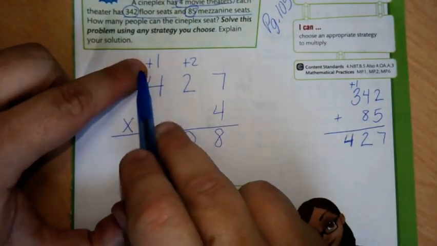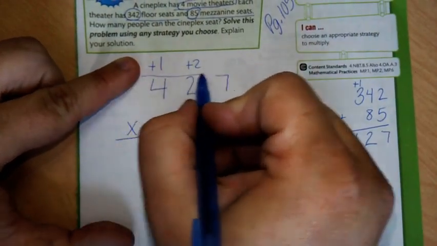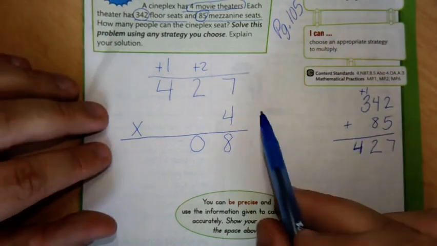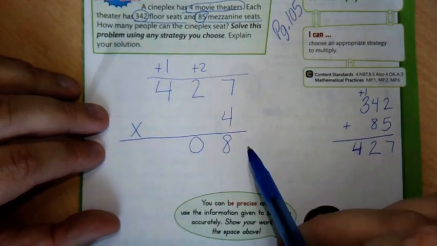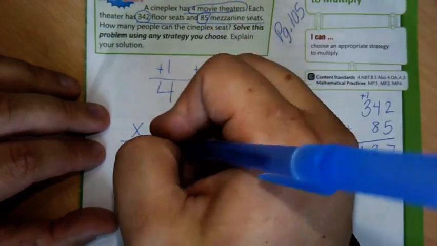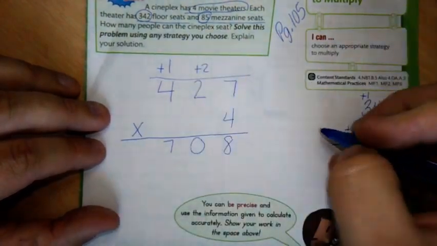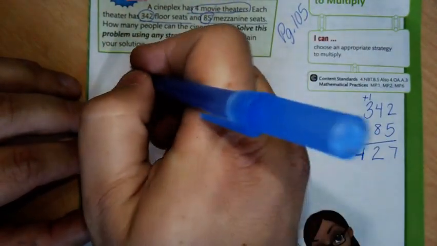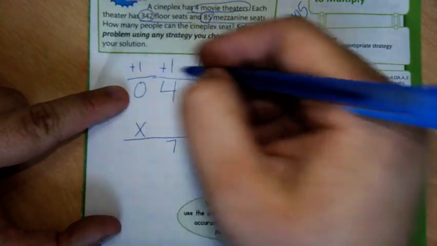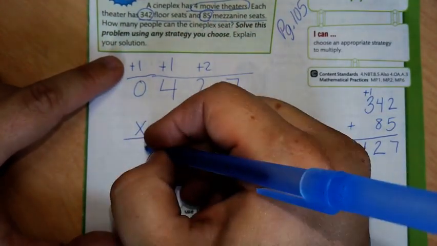Now I'm going to multiply, then add. Remember, these numbers up on top are added after we multiply. We don't do that first. We multiply, then add. So 4 times 4 is 16, plus 1 more is 17. My plus 1 technically comes over, and I don't have anything there. So 4 times 0 is 0, plus 1 more is 1.